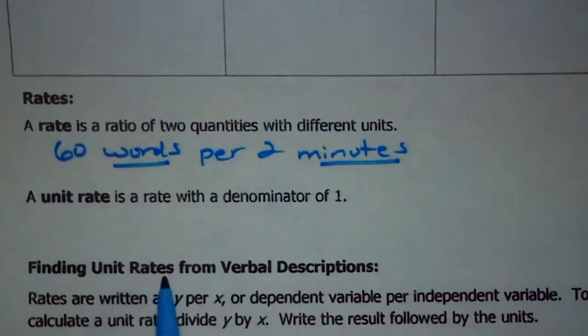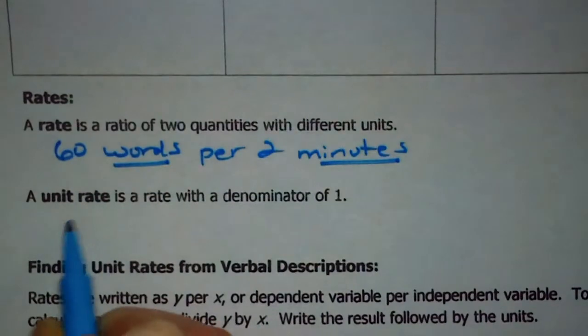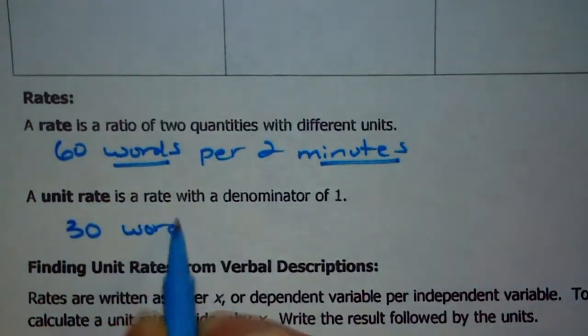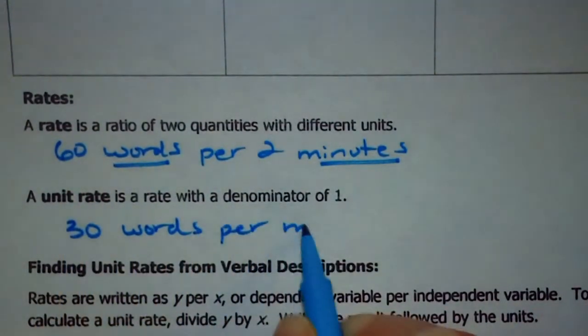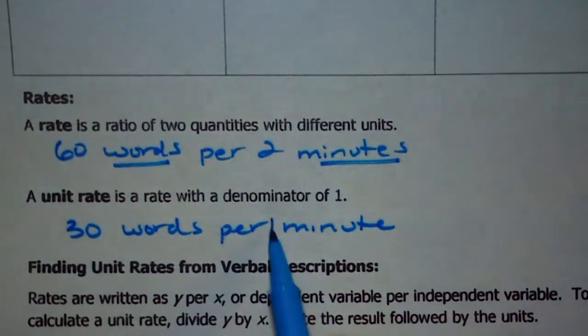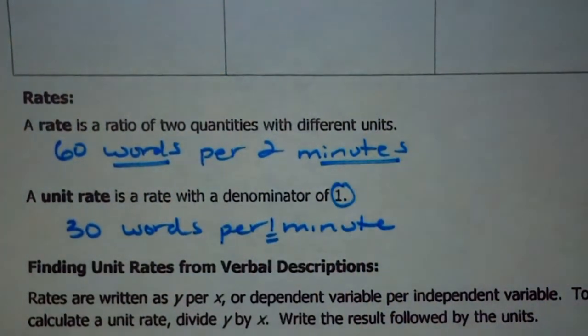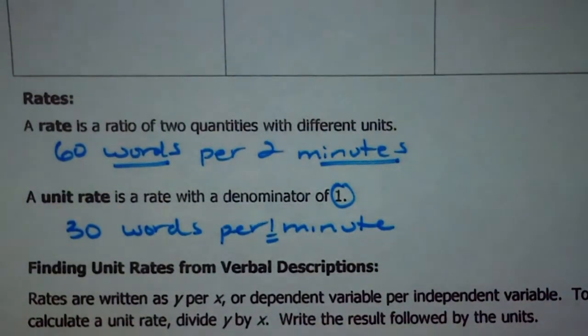I'm going to give you a big example here. But for unit rate with denominator of 1, I would write out 30 words per minute. So with this, when I say 30 words per minute, we're talking about 1 minute, right? So that's what unit rates are. They're per 1 of something. And they make a lot more sense usually when you're communicating. When you talk about how fast you're driving, I wouldn't say, yes, I was going 80 miles per 2 hours. I would say I was driving 40 miles per hour.